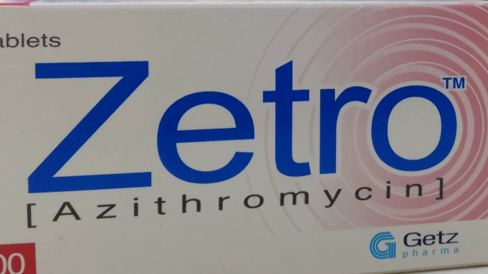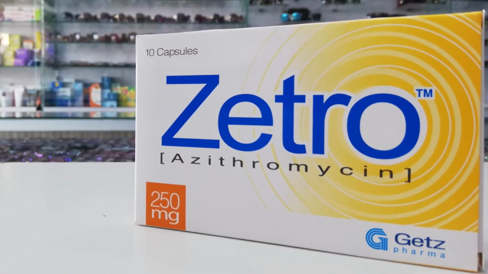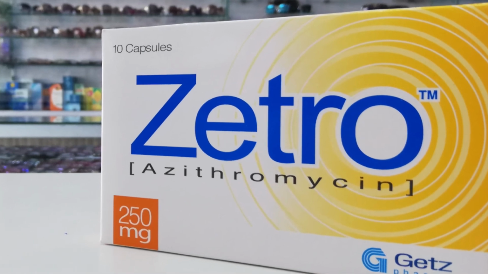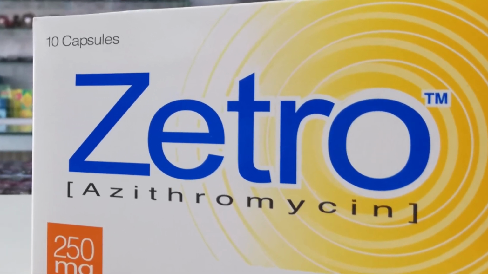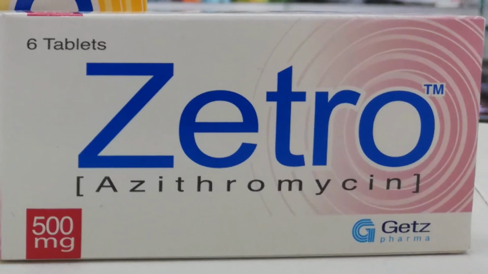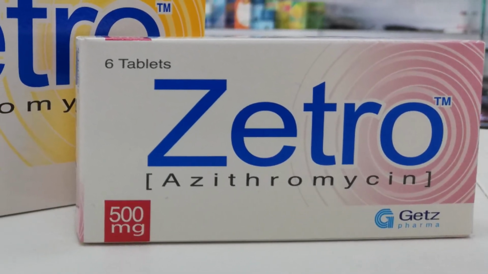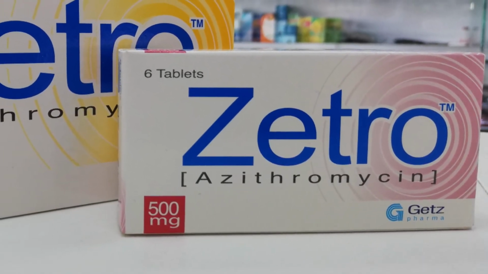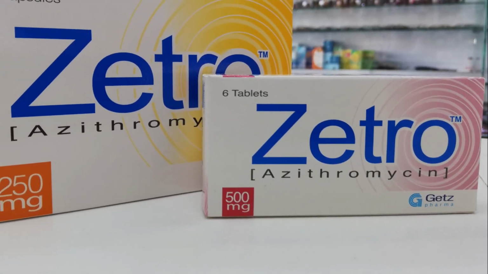As for the dosage, azithromycin comes in two forms, 250 mg and 500 mg, and in syrup form it comes with 200 mg per 5 ml dose. For respiratory tract infection and skin infection, the dosage is 500 mg once a day for 3 days. For sexually transmitted diseases, the dose should be 1 gram OD for 3 days, and for typhoid fever, 500 mg twice a day for 5 to 7 days.